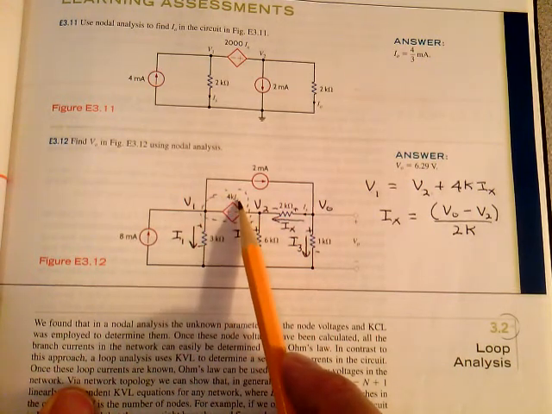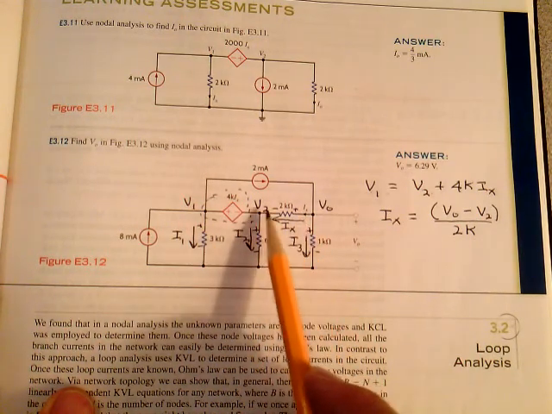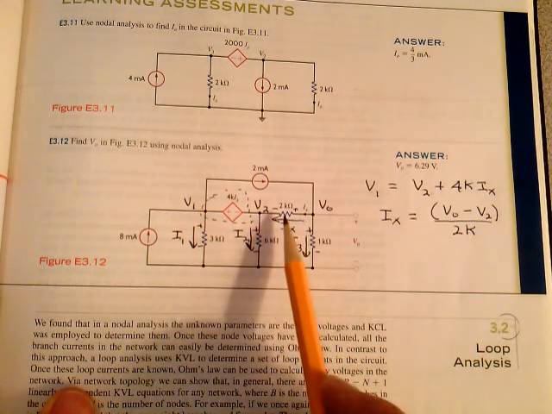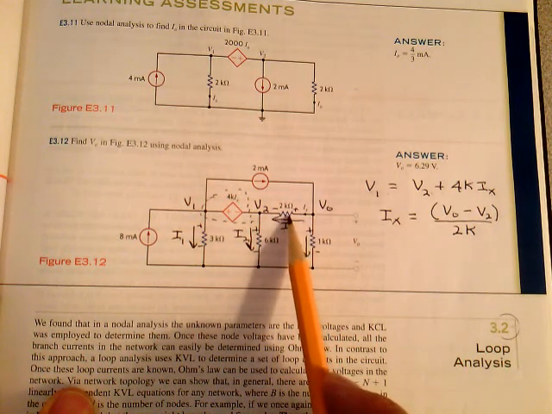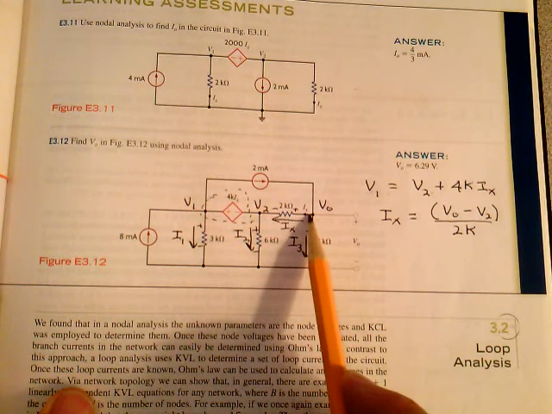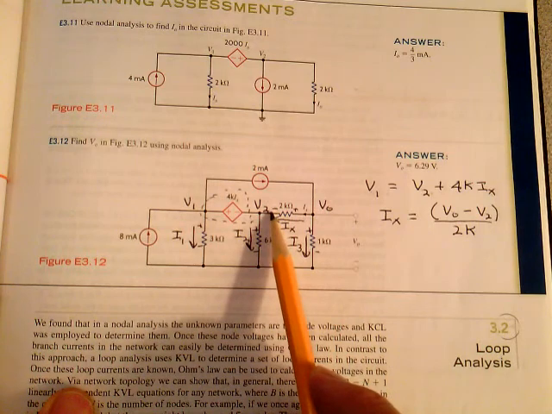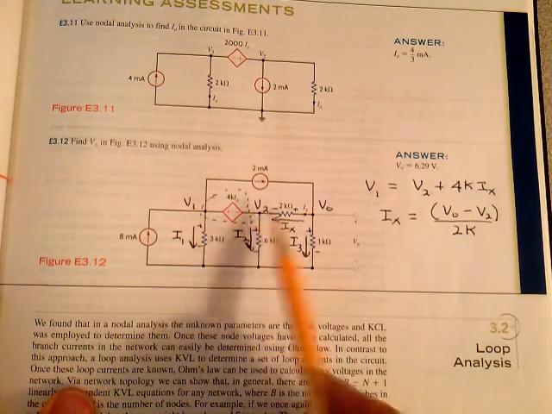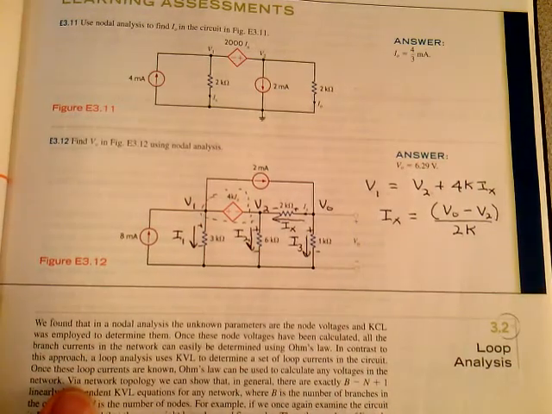You have to find an equation for the controlling variable IX. Look at this circuit. IX goes from here to here. The author assigns it from right to left. What is that current? It's just Ohm's law. IX in this 2K ohm resistor is V out, the more positive side. That's why this convention is so important. I'm going to stop saying that. I think you got the idea. It's pretty important. But V out minus V2 divided by 2K. That's IX. And you have everything you need to solve that.